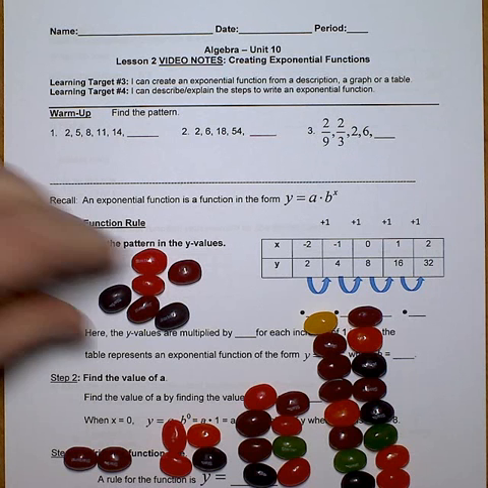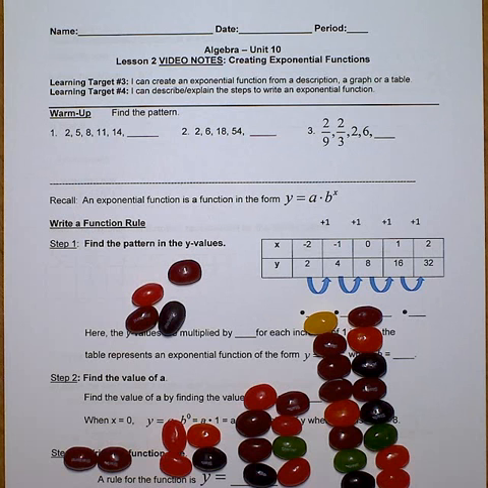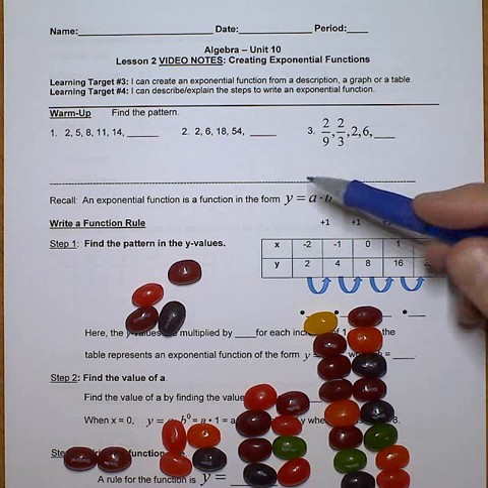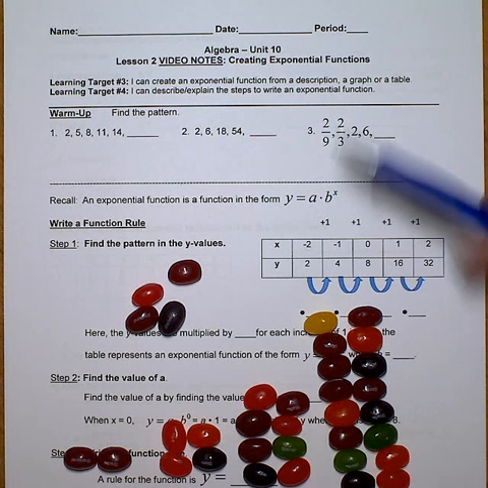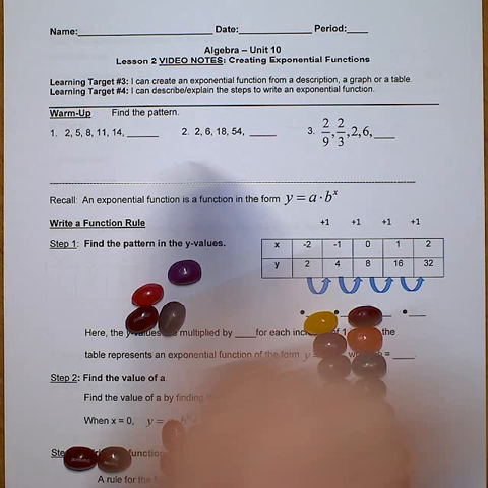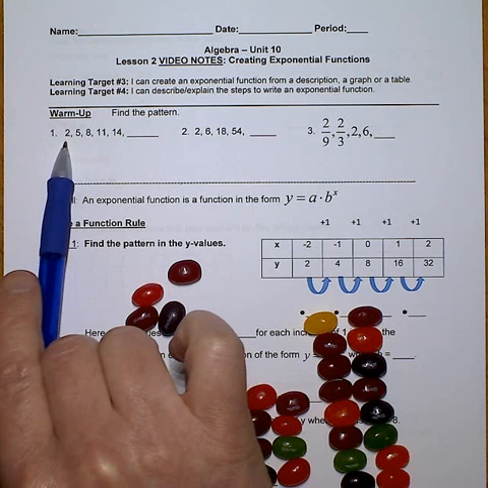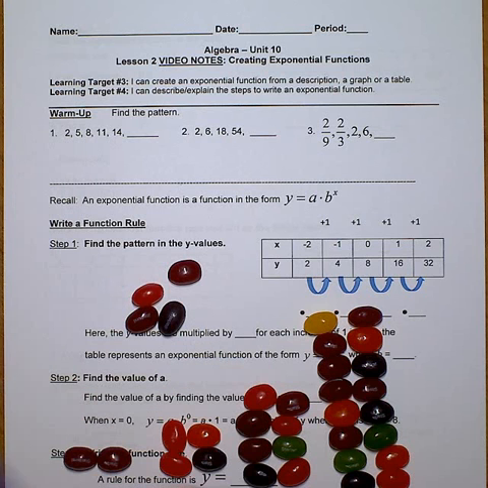So we've got to get rid of our jelly beans from Easter, and let's start out with a little warm-up for this lesson. Can we find the pattern in these numbers? 2, 5, 8, 11, 14. Finding the pattern is going to be important in this unit.